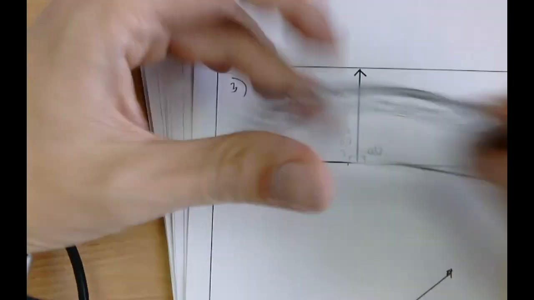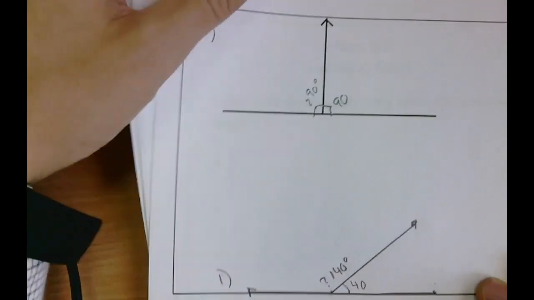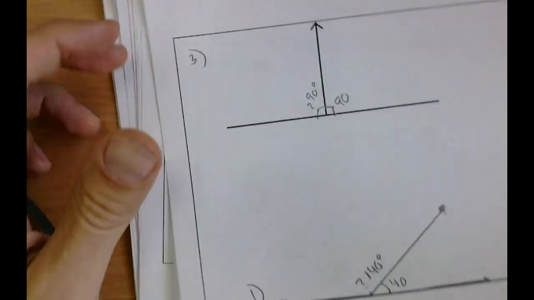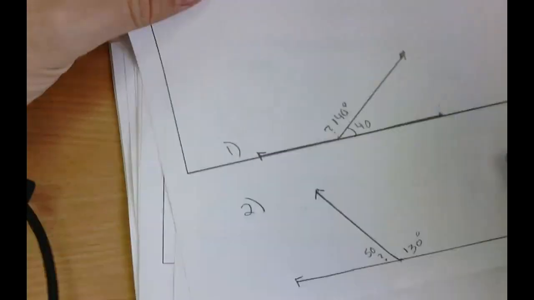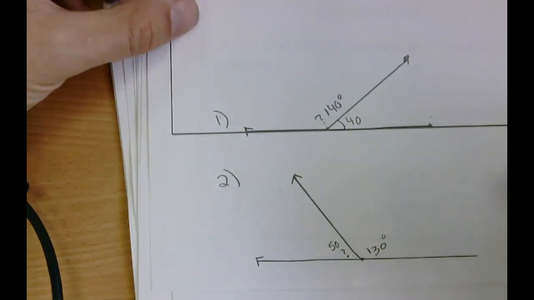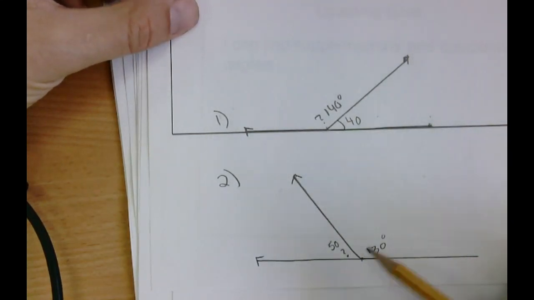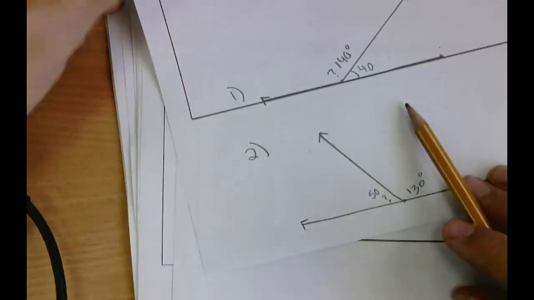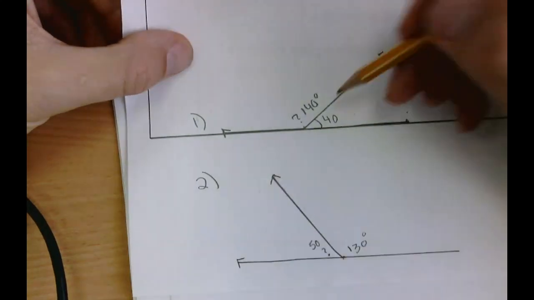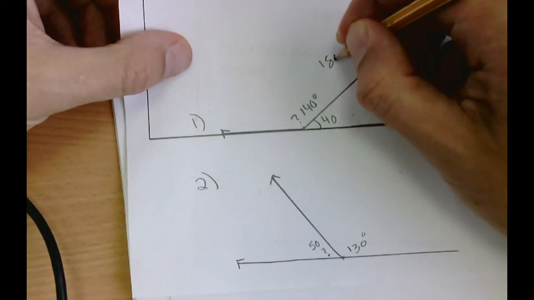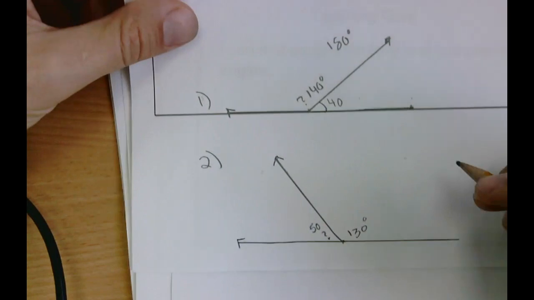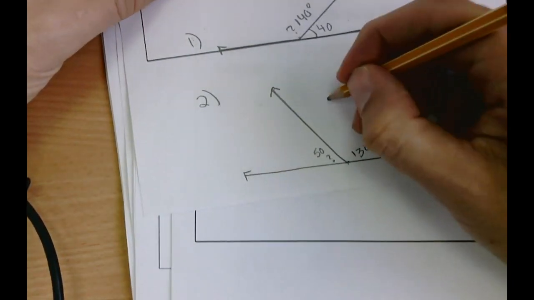It's 90. Okay. What is something that you notice about all three of these questions? This one, and this one. Well, when I add these up, I get 180. When I add these up, I also get 180.